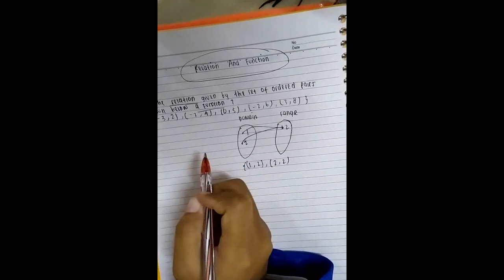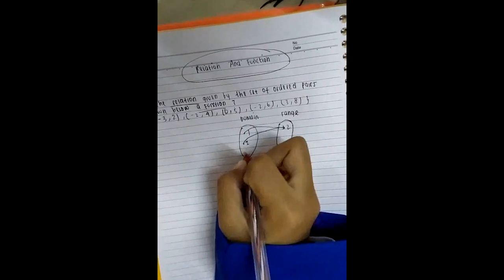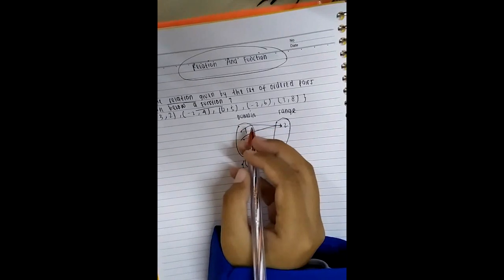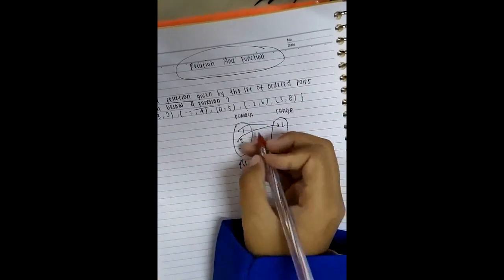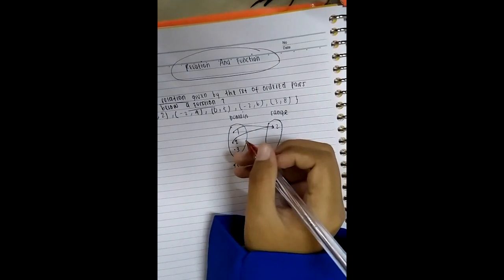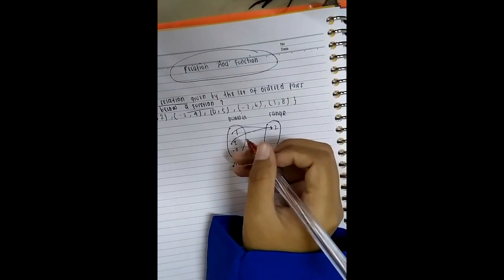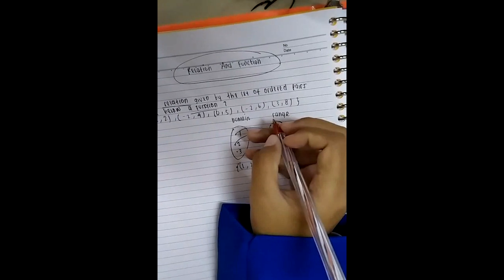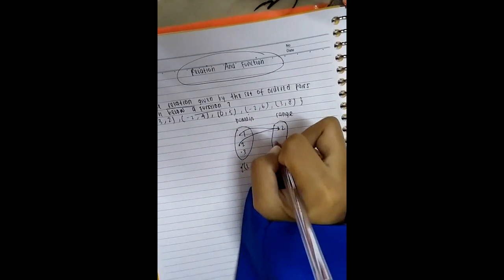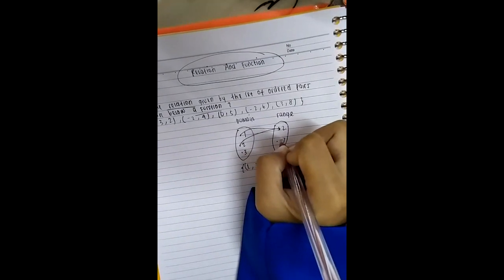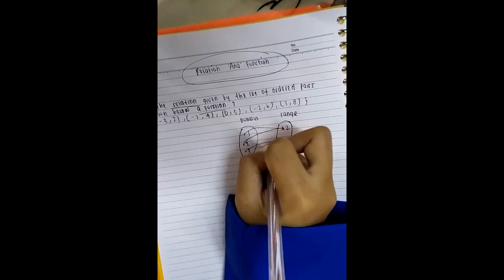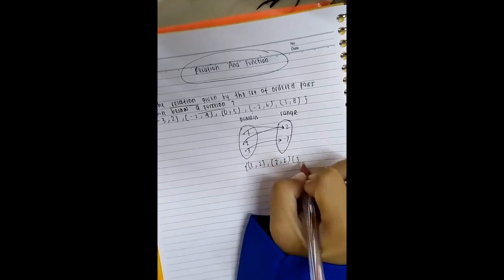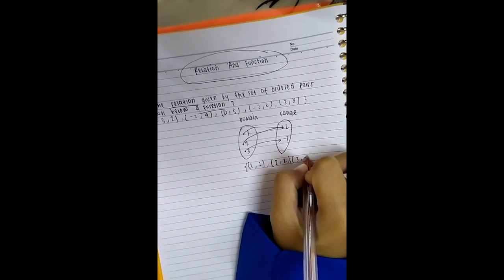We could say that the number 3 is in our domain, our relation is defined for the number 3, and 3 is associated with, let's say, negative 7. So this is 3, negative 7.